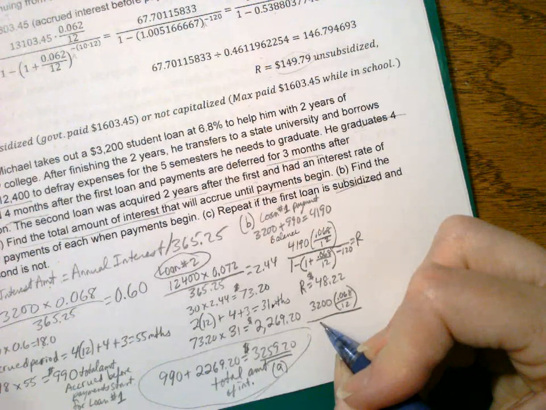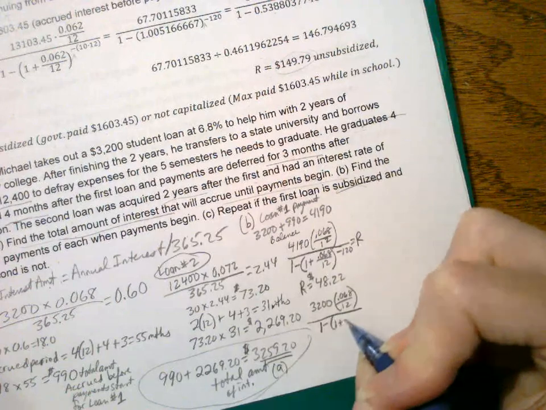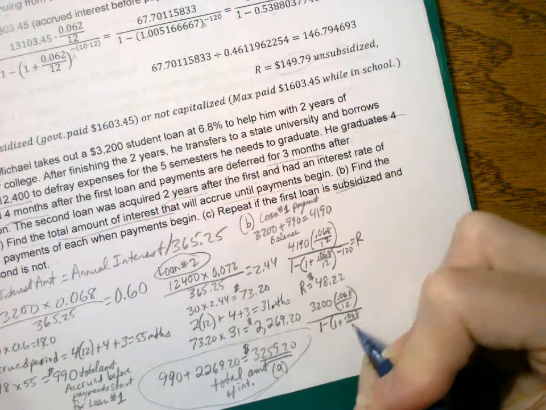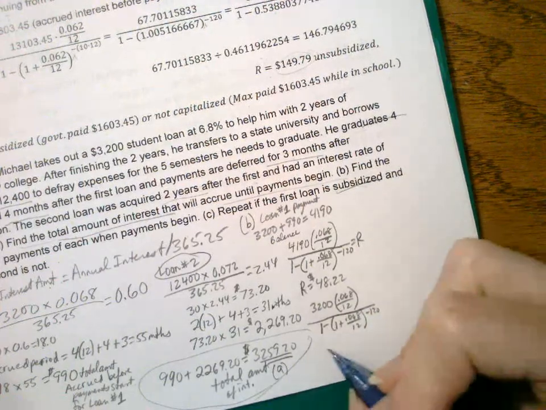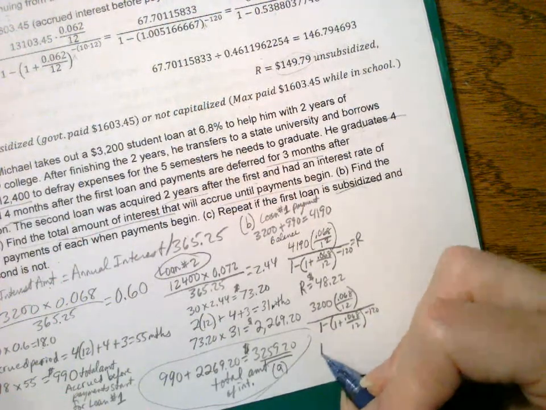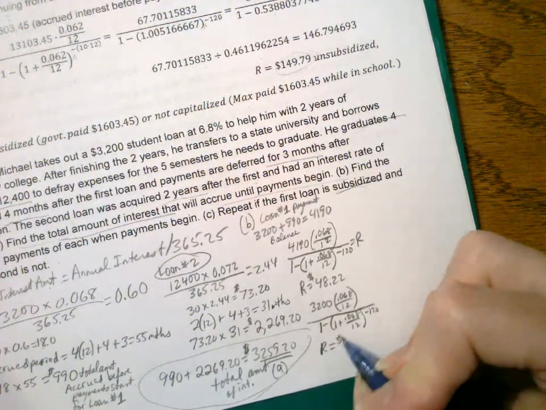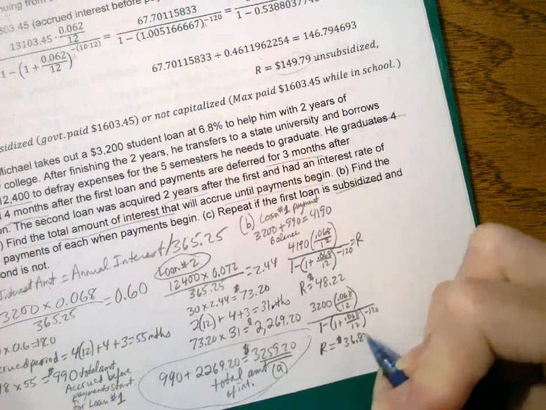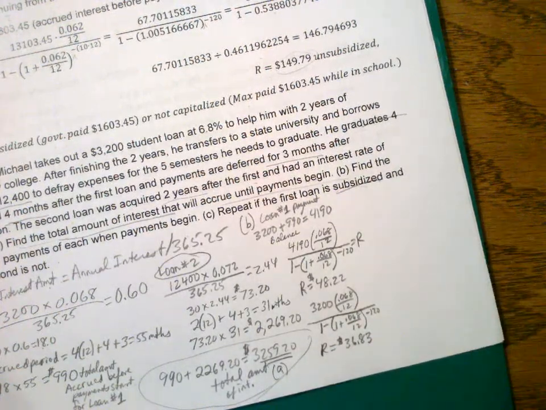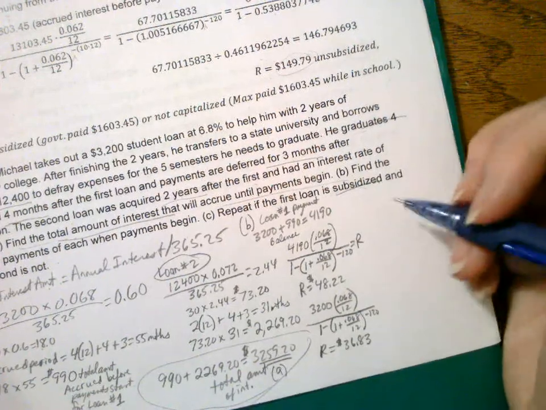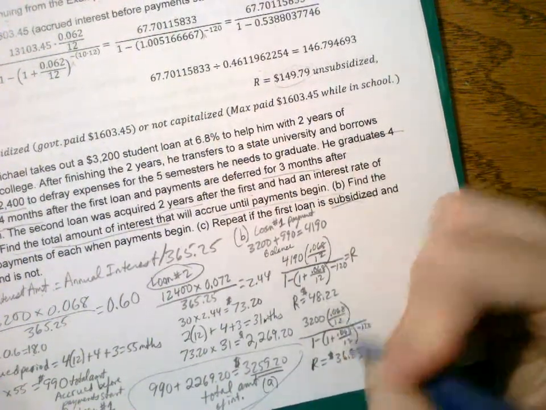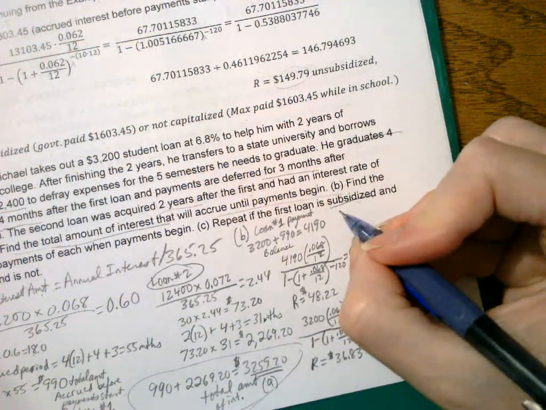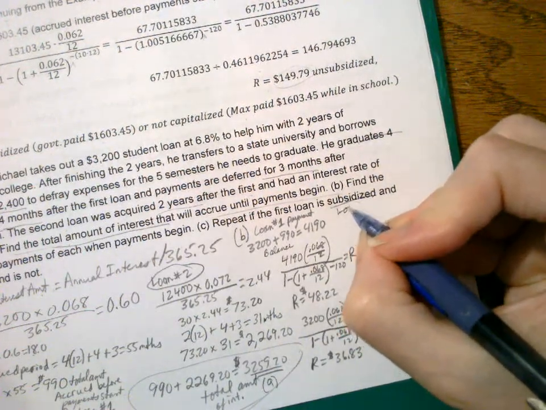So that would be 1 minus 1 plus 0.068 over 12 to the negative 120. Put this all in the calculator right, and you should get R equals 36.83. Okay. It's like $12 difference if you get that interest paid off first.